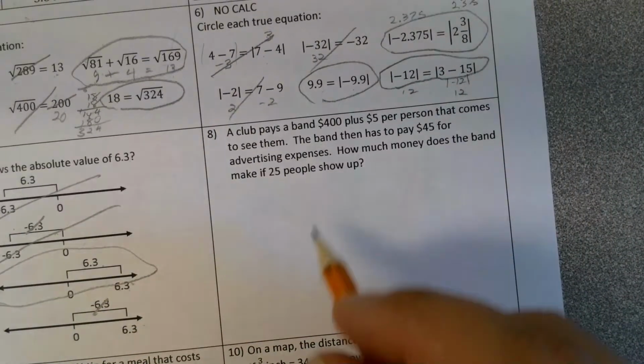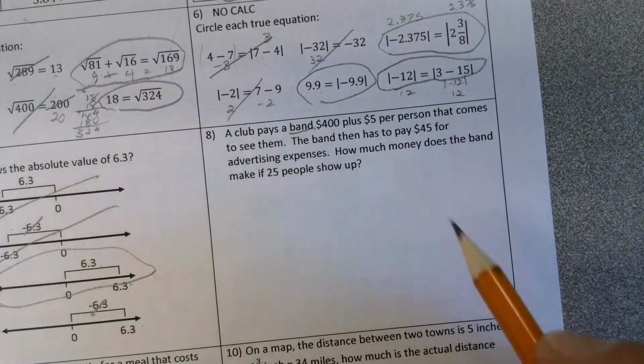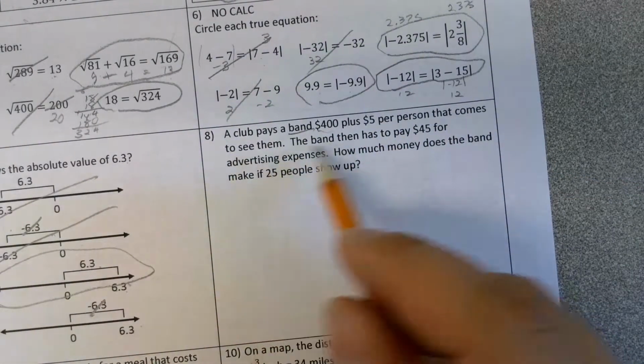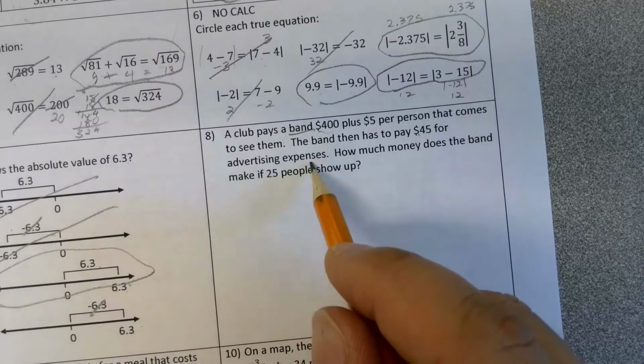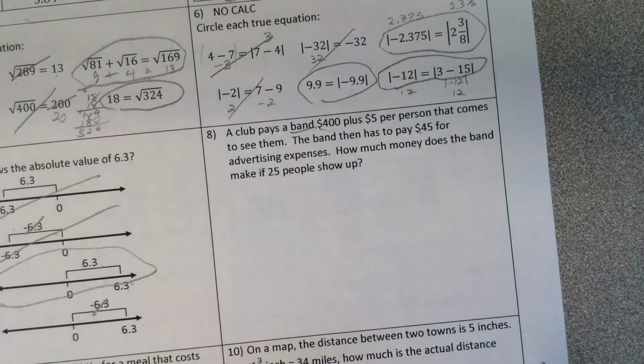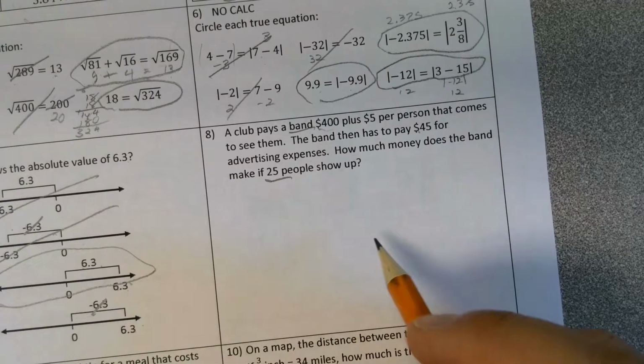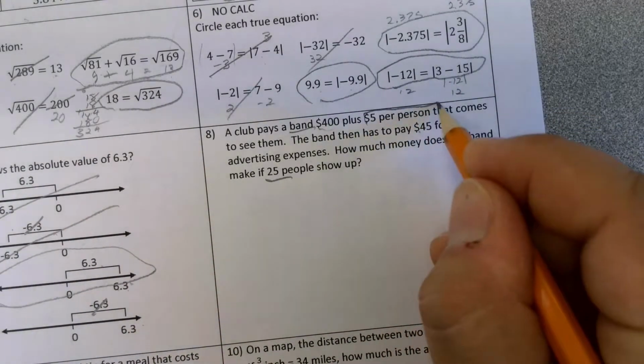Okay, so we've got the band, and this was their gig. They got $400 plus $5 per person. And then they have to pay $45 for advertising expenses. They had to print posters and things. So 25 people showed up. So we've got $5 per person.